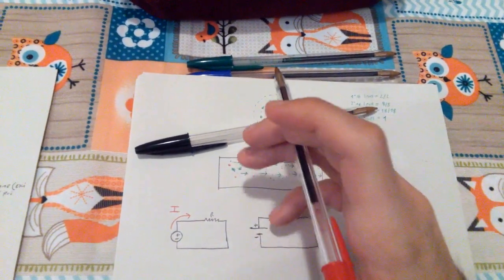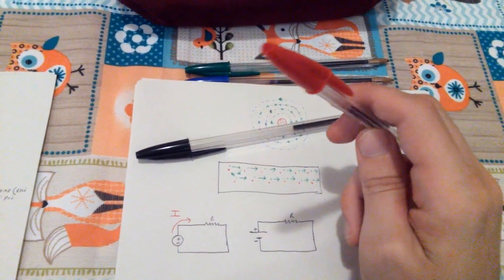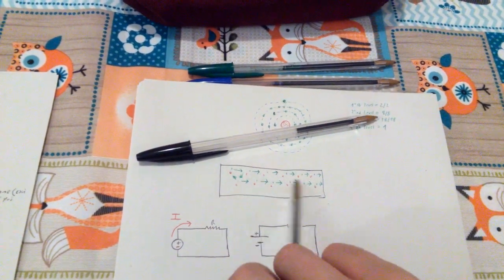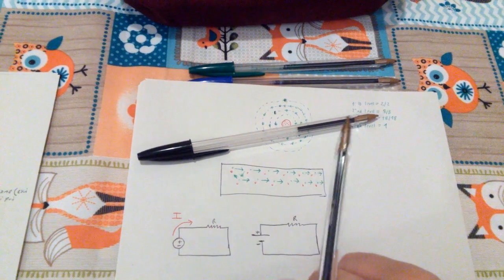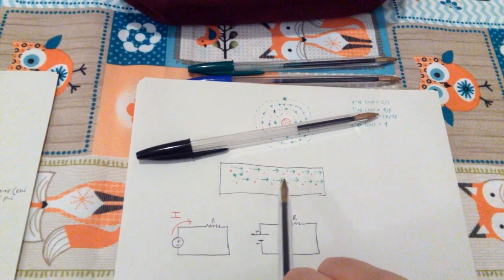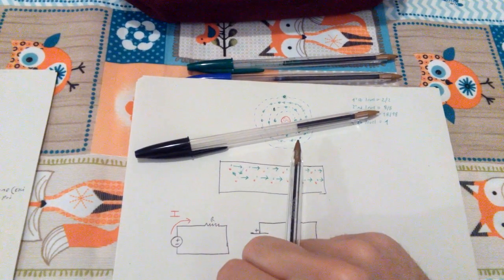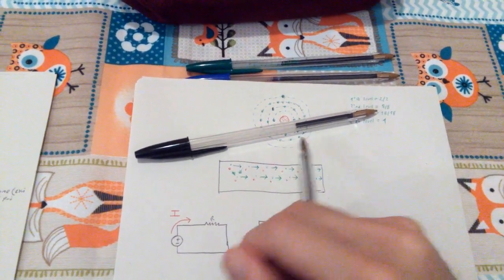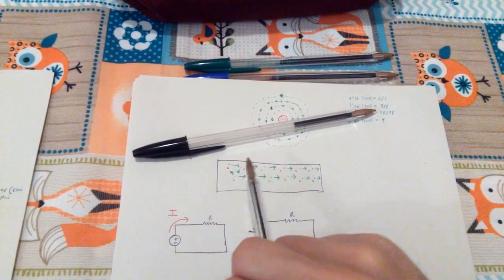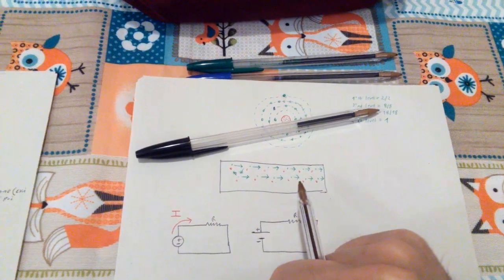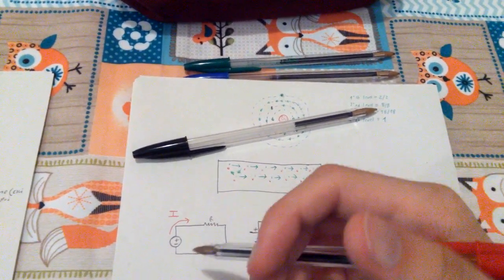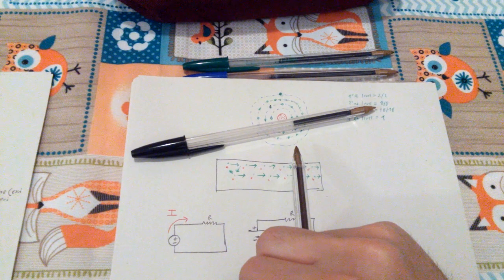Well, it does. It actually does, because it's the electrons that are moving, and by moving, they're basically leaving the positive charge there, because those are negatively charged. And protons don't actually move because they're very, very heavy.